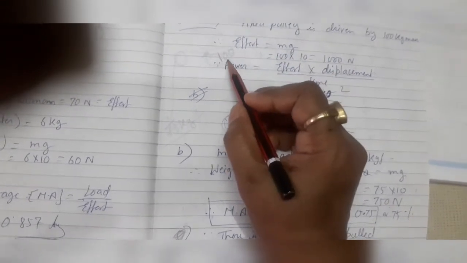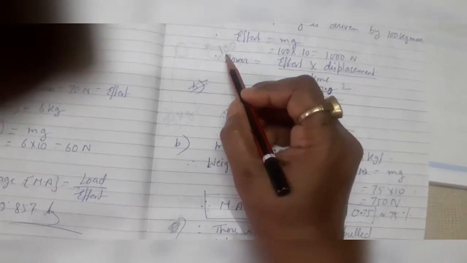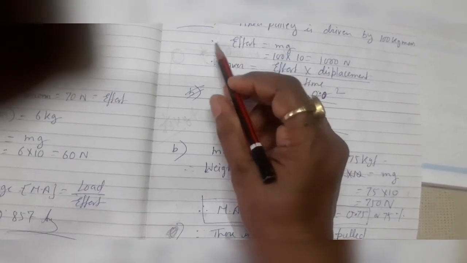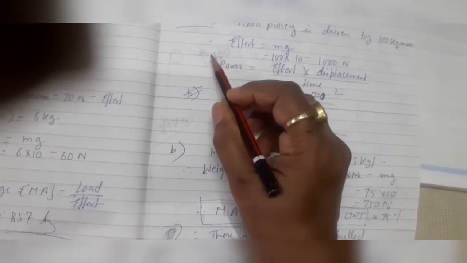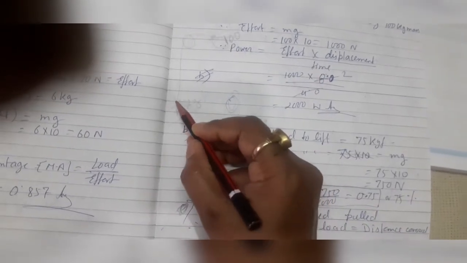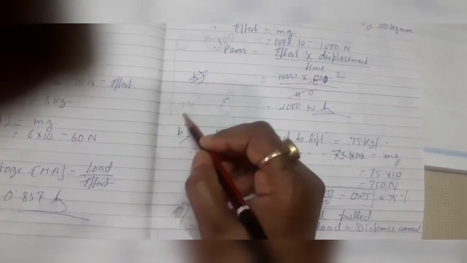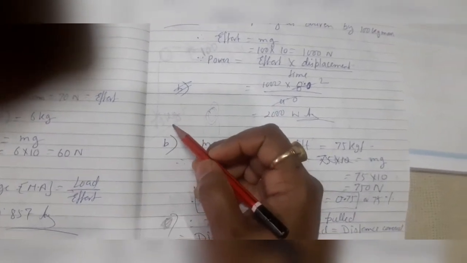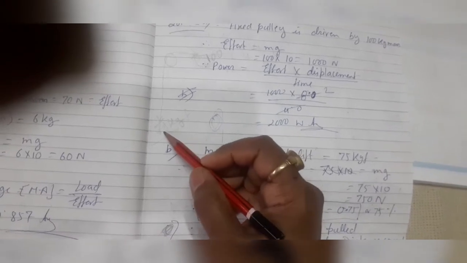So how much effort is this applying? 100 into g, that is m into g, mass of this body into g, that is weight. So 1000 Newton force is applied here as effort, and the load, the mass of the body which we are going to lift, we have to multiply by g because acceleration due to gravity is also working there.